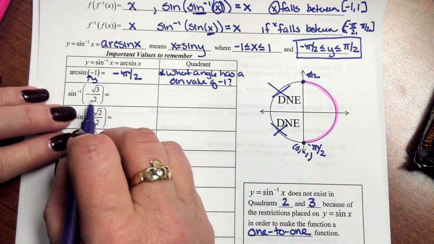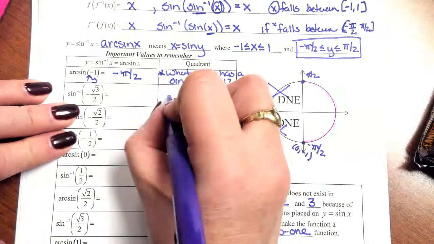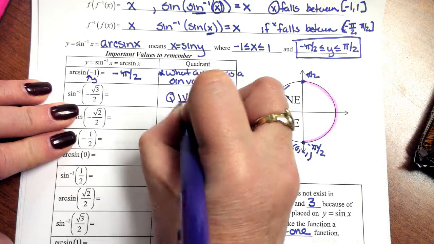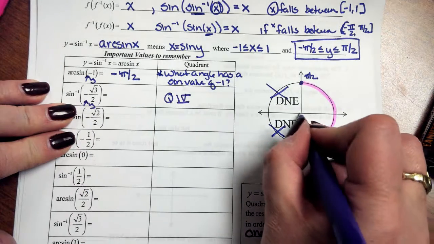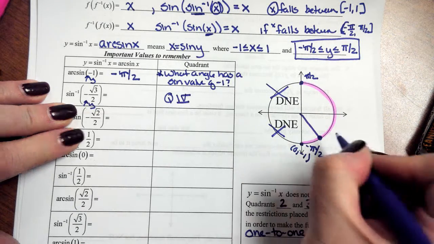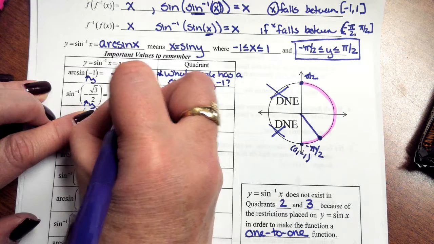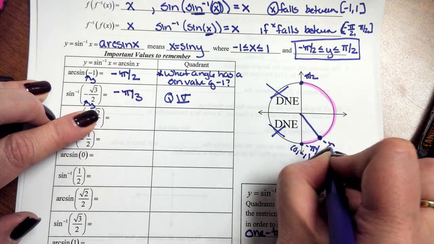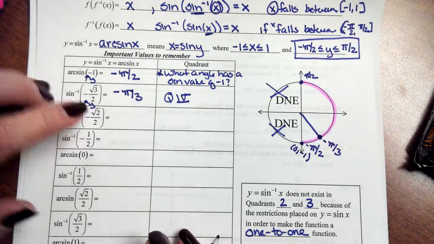So when you look at the inverse sine of negative square root 3 over 2, again, we have to be in quadrant 4 because this is where y is negative. So the angle down here in quadrant 4, where sine is negative square root 3 over 2, is negative pi over 3. At negative pi over 3, the y coordinate, if you look on your unit circle, is negative square root 3 over 2.